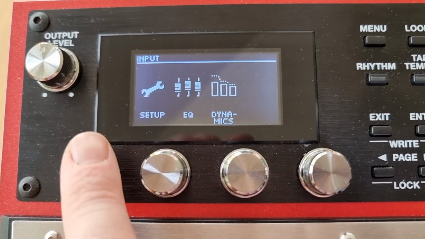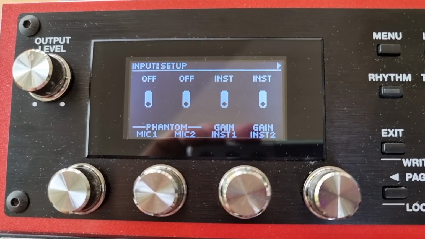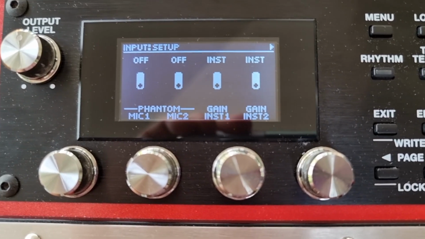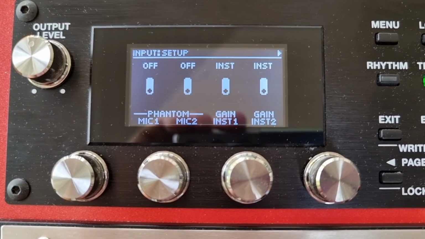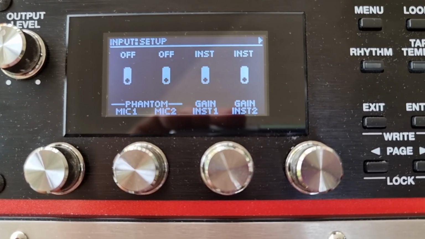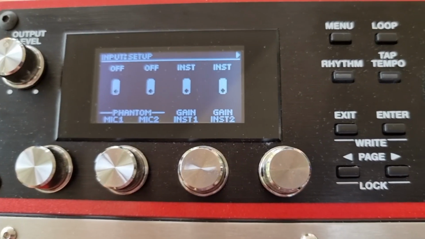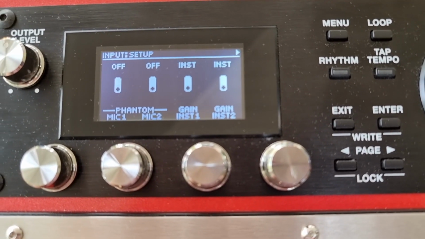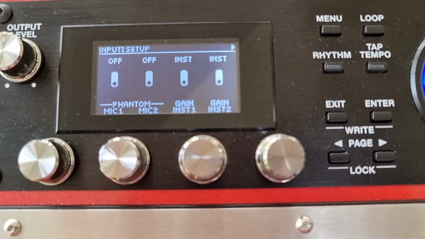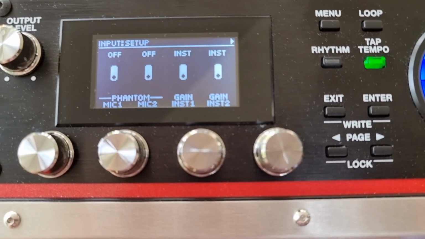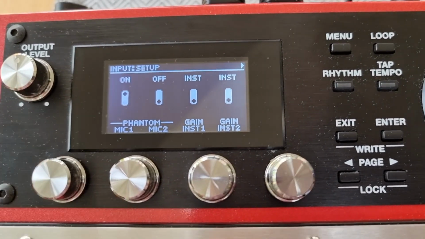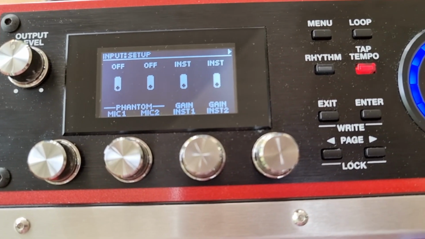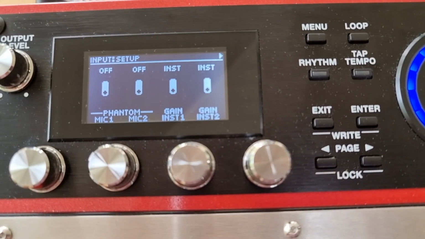If we press the setup button, we're going to go into our input options for setup, and you can see first of all we've got phantom power for the microphones, which are mic 1 and 2 phantom, and you can see it's switched off by default. Now, phantom power is basically an option that we can turn on or off depending on what kind of microphone we're using. If we're using a condenser microphone, you are likely to need your phantom power turned on in order for that microphone to work properly. If you're using a dynamic microphone, then you're going to have that phantom power switched to the off position.